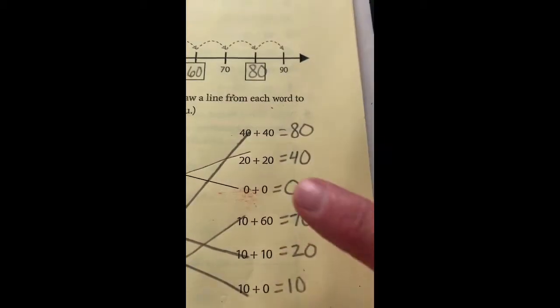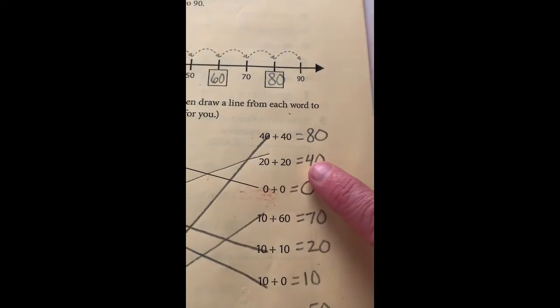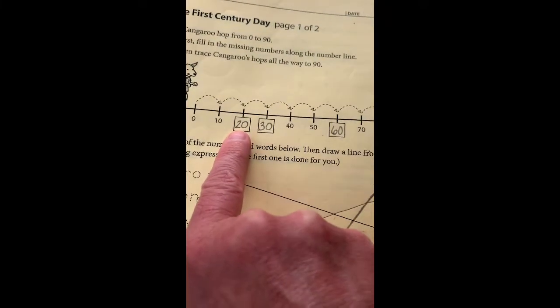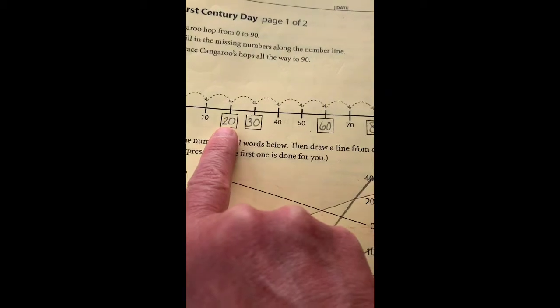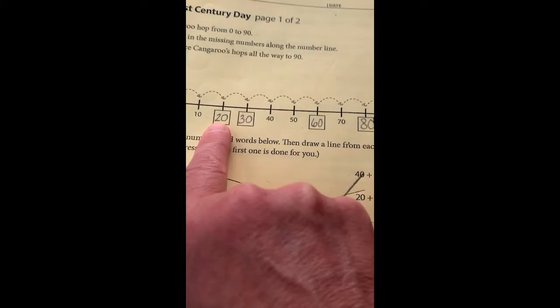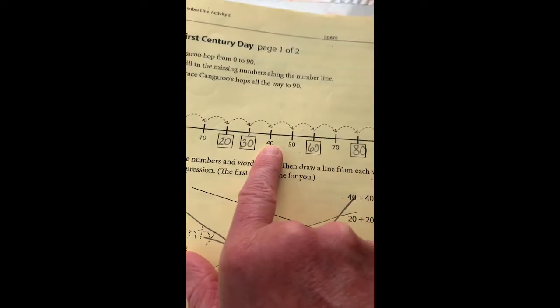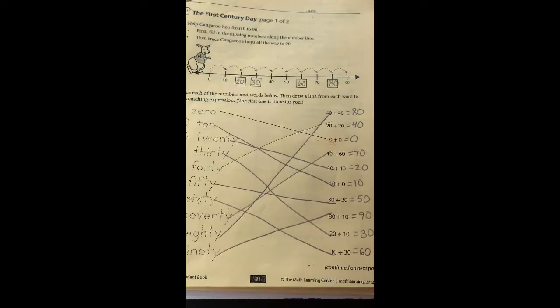Let's do one more jump on the number line. Let's do our 20 plus 20. So if we didn't know that, we could put our finger on 20, and then we should know that there are 2 tens equal 20, so we'd make 2 jumps. So we'd jump once, twice, and 20 plus 20 is 40. Way to go, guys. Take a good look at this and go ahead and correct your work.